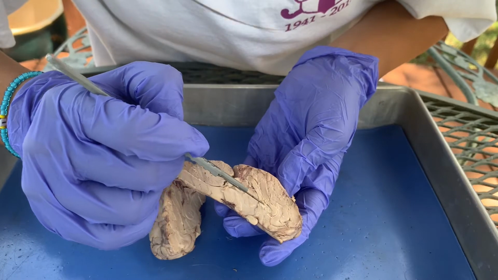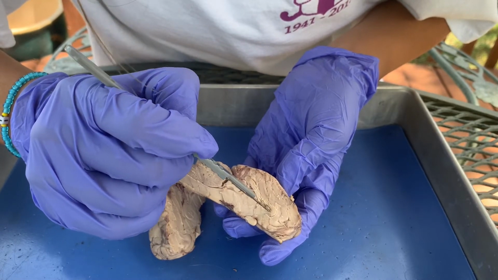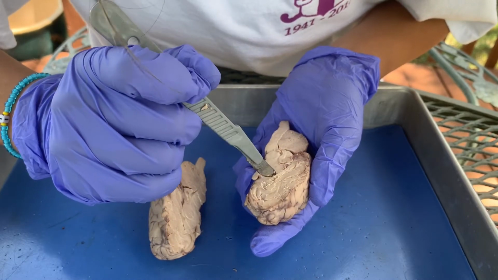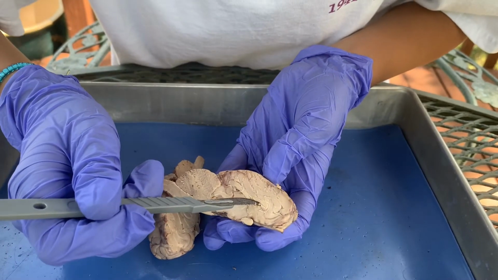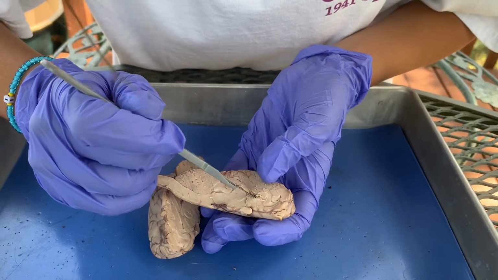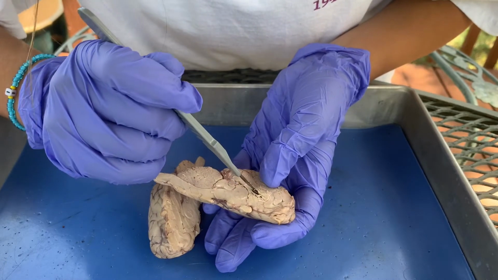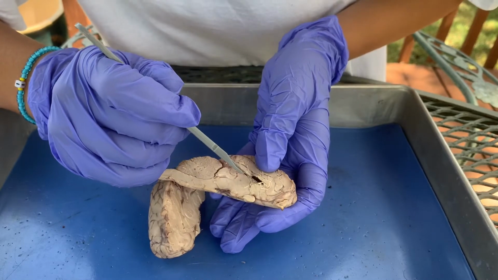Okay, well, it's enclosing a space. Oh, okay, I got it. Sorry you had to see that moment of confusion.